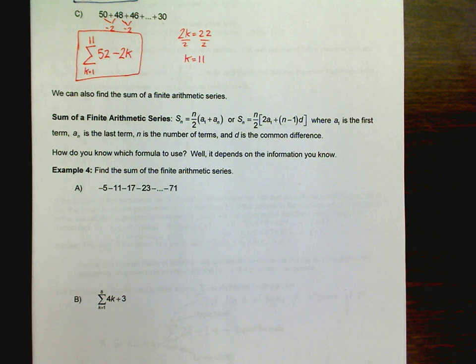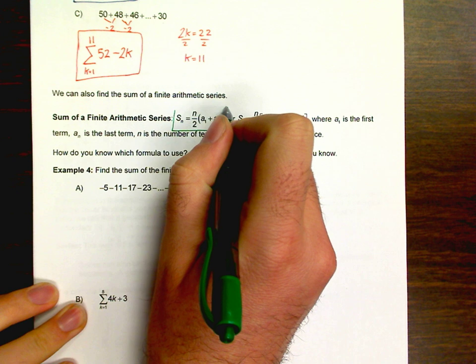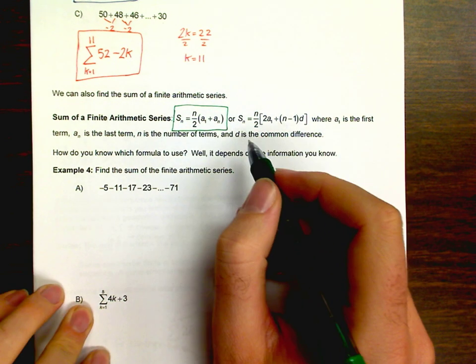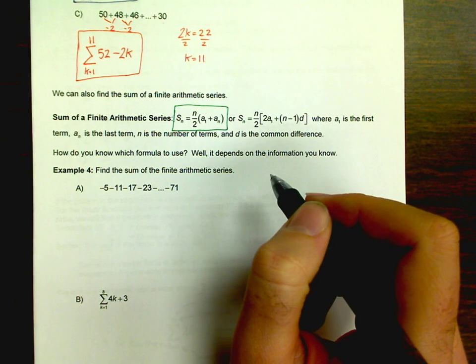there's a formula for the sum of a finite arithmetic series. There's actually 2 of them, and you'll see them here in your notes. This first one is the only one that I use. I honestly forgot this one existed till I saw these notes. Doesn't mean it's bad. It does work. I can break it down for you at some point, but I've never found a need to memorize both of them. And so we're going to stick with the first one.